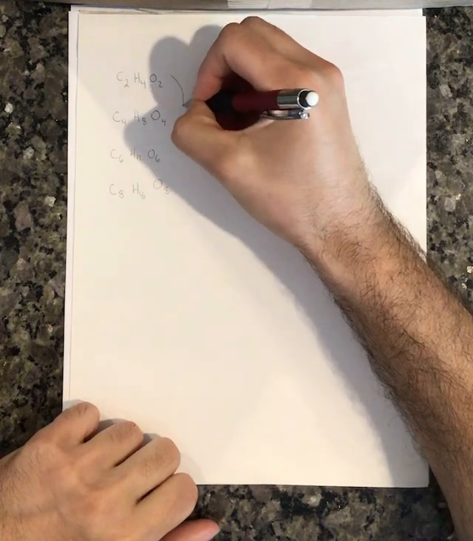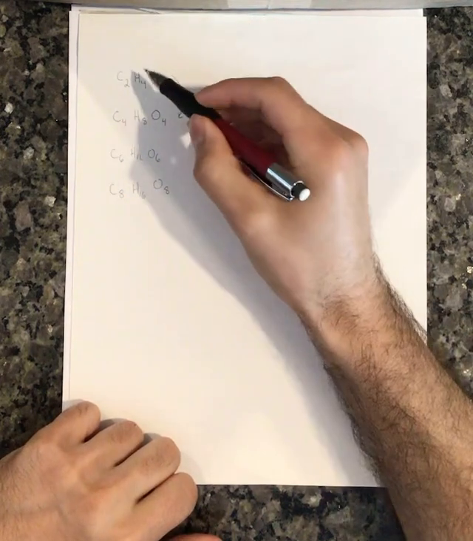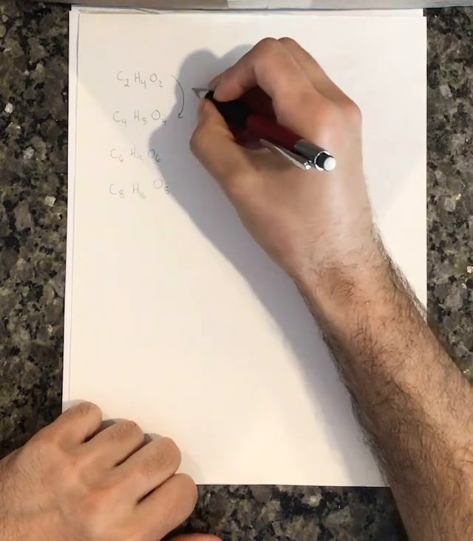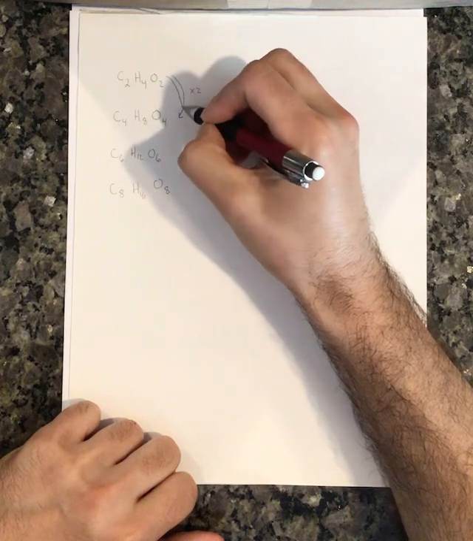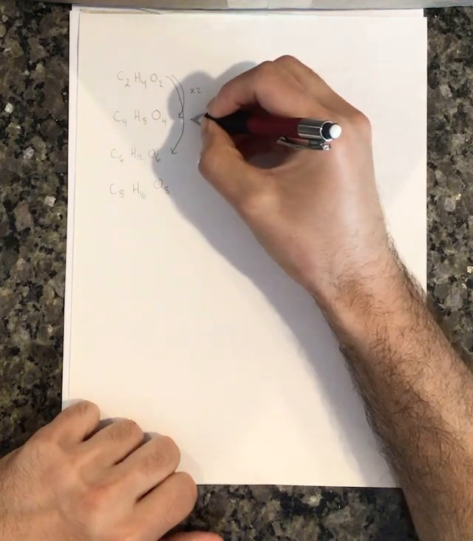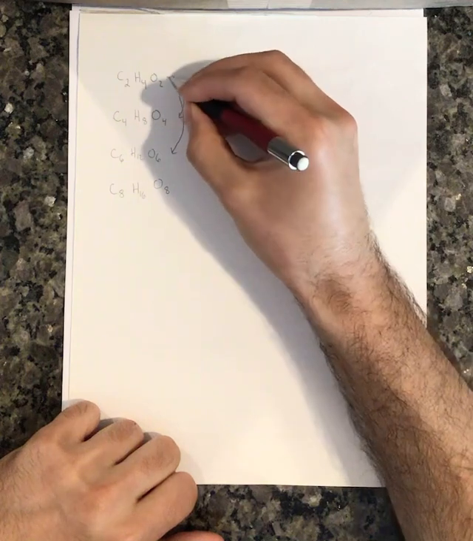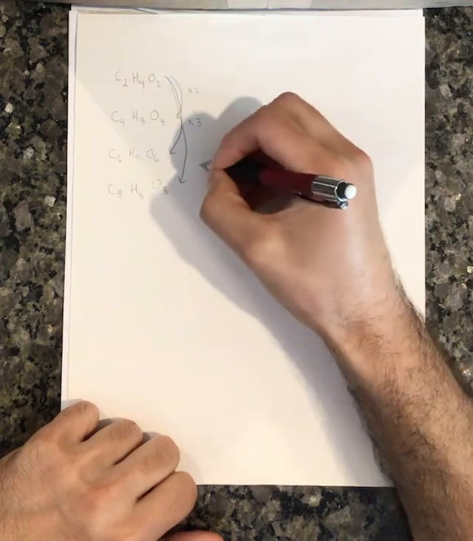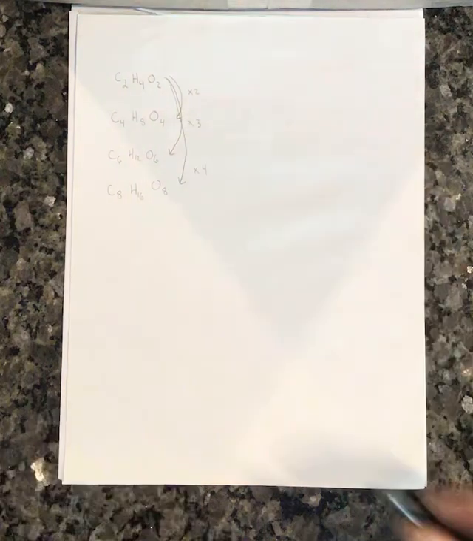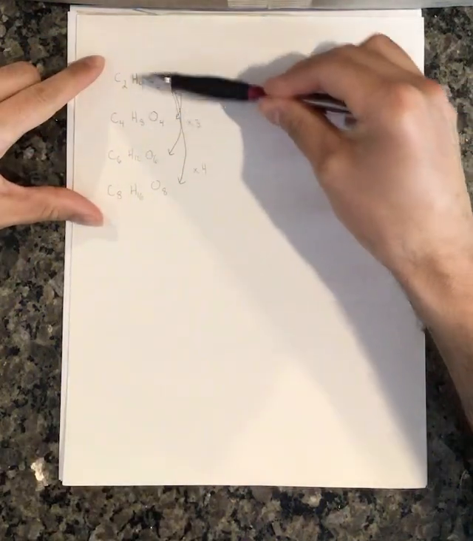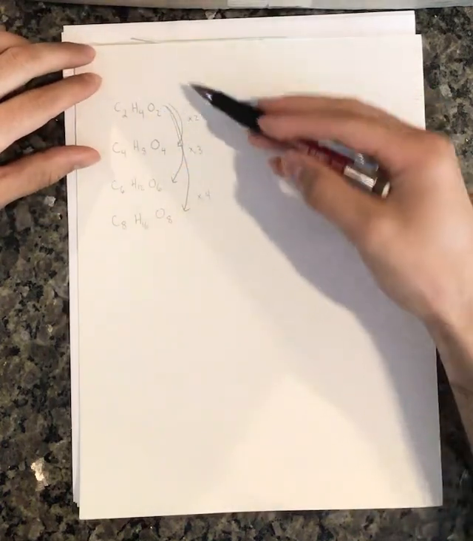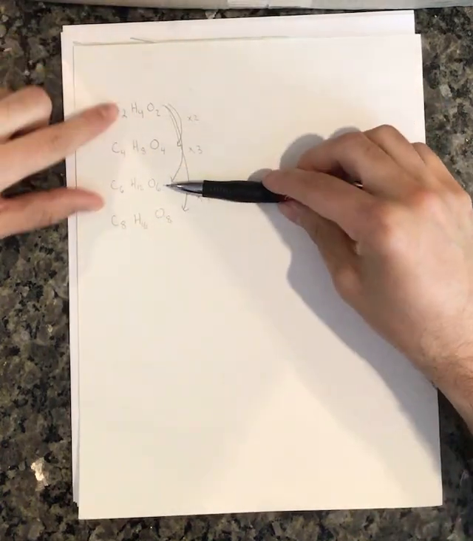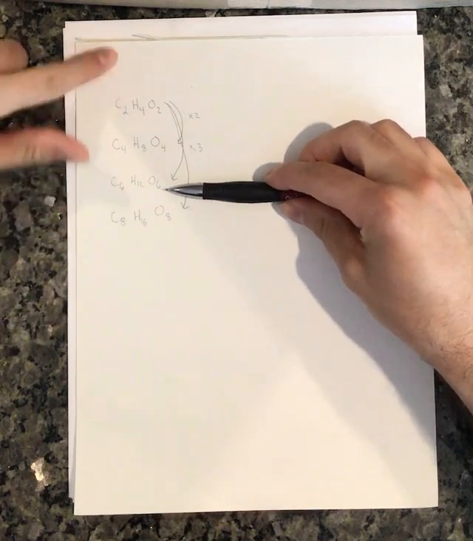Now each time, they're multiples of each other. To go from here to here, you have to multiply every single compound by 2. If I'm going from here to here, I'm multiplying everything by 3. If I'm going from here to here, I would have to multiply everything by 4. As you can see, there's a pattern, a relationship between them. Can we put this into simplest terms? Can we reduce this anymore? Is there anything that's smaller than this?